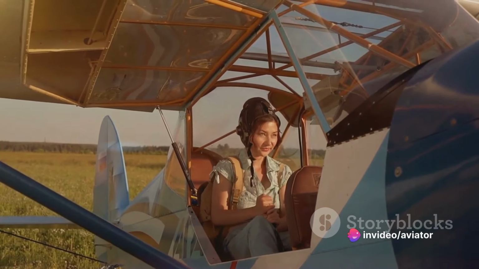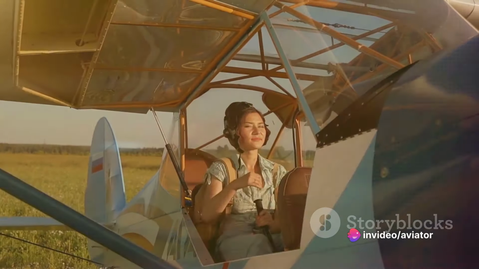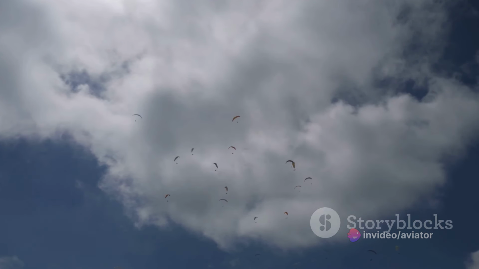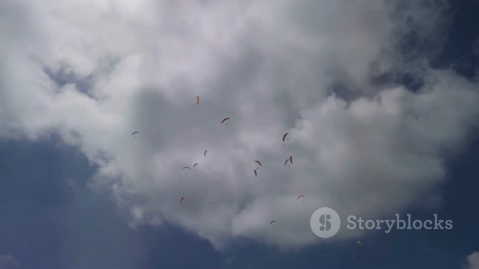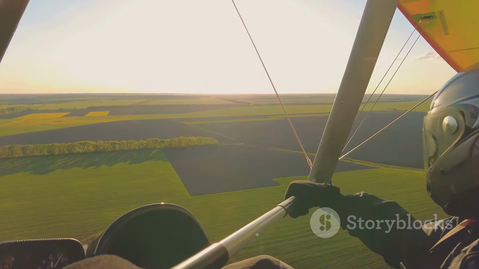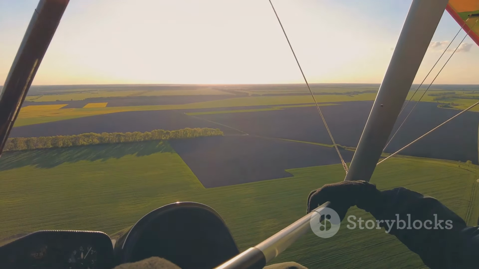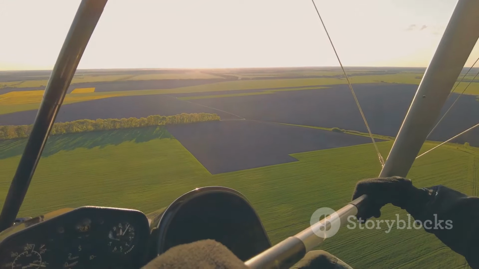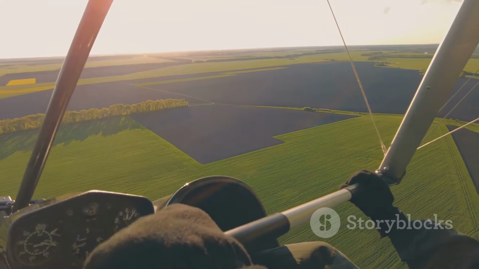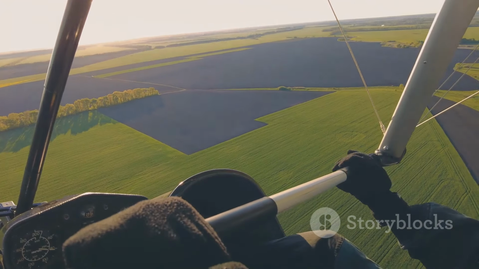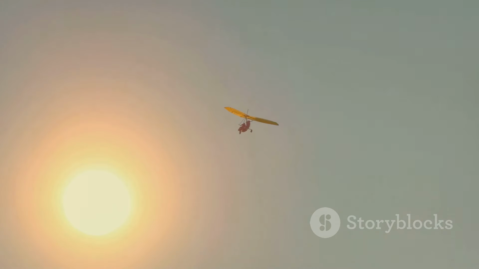But more than the competition, these events are a celebration of shared passion. They're a chance for glider pilots to connect, learn from each other, and revel in the joy of flight. They embody the spirit of the gliding community, collaborative, supportive, and above all, passionate about the skies. From local clubs to international competitions, the gliding community is a vibrant and welcoming place for anyone with a passion for flight.